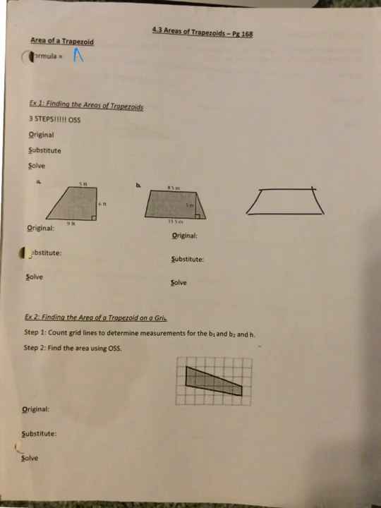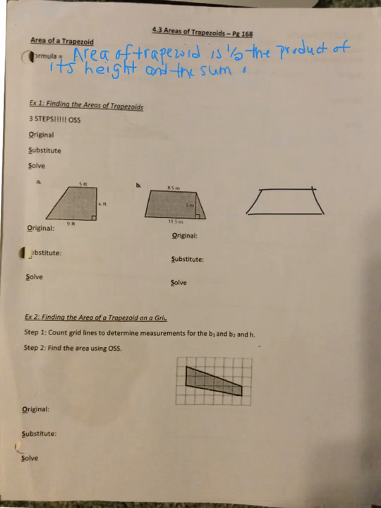So area of trapezoid is half the product, and remember product means multiplication, of its height, and it's going to be multiplied by the sum, which is addition, of its bases.